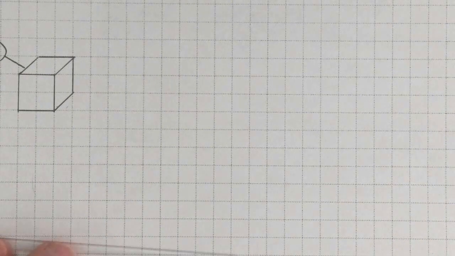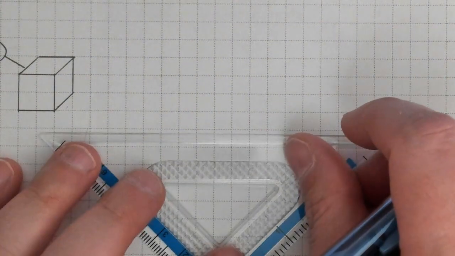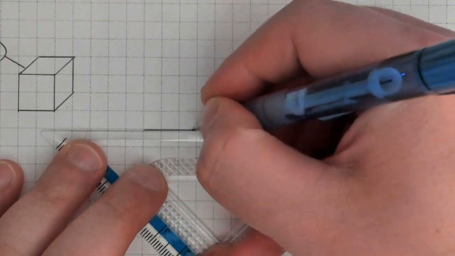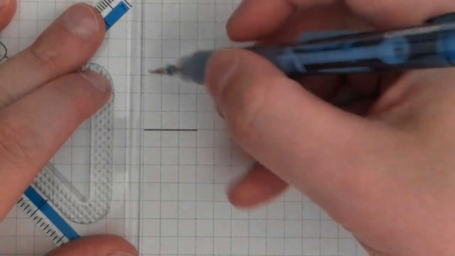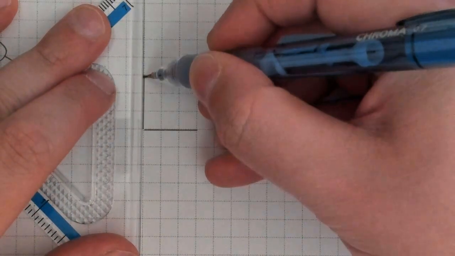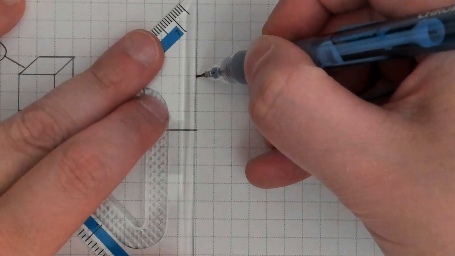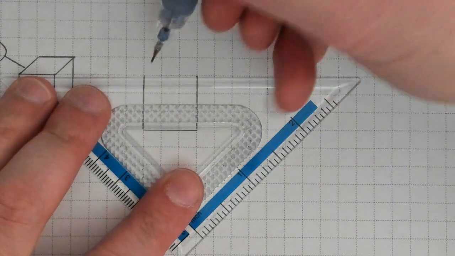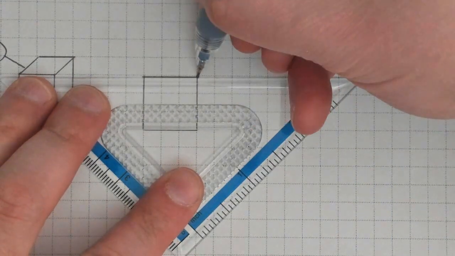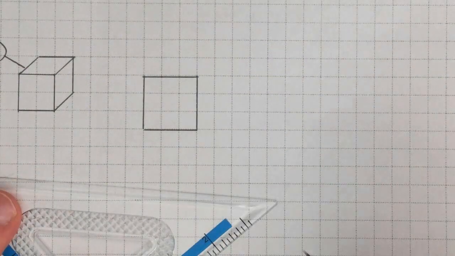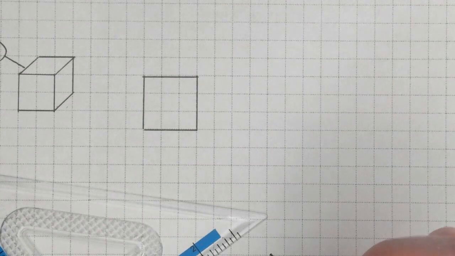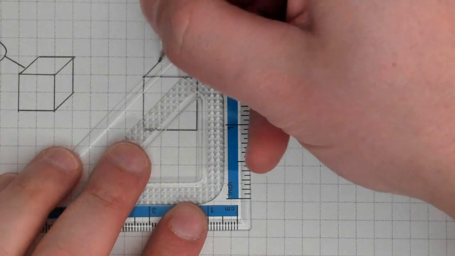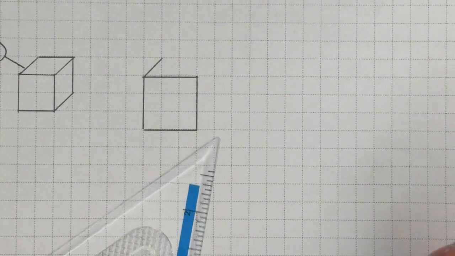Number 2 is a little bit more challenging. We're going to have a 3x3 square. So 1, 2, 3. 1, 2, 3. I like to put my pencil on the corners and then line it up. Just like that. Hopefully you can see all of this and it makes sense. Okay, so draw your 3x3 unit square. Okay, and then we're going to line up this corner here and draw that diagonal line.